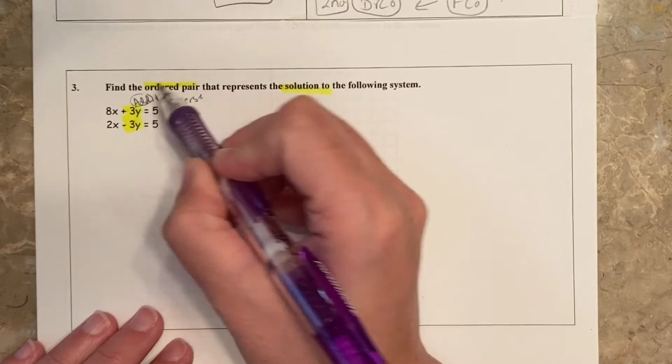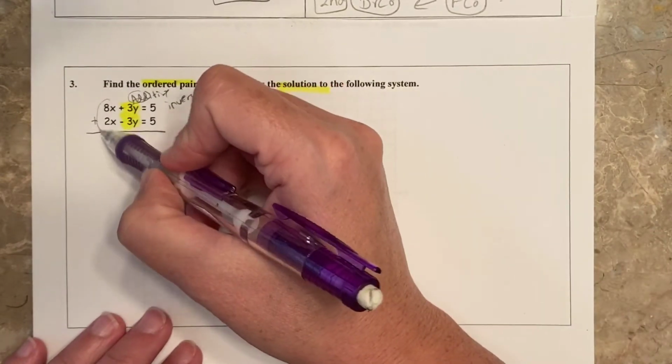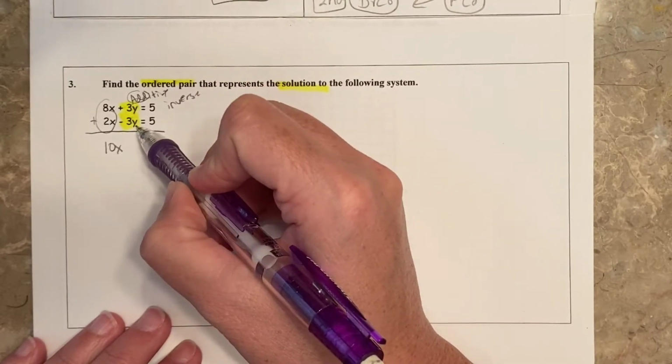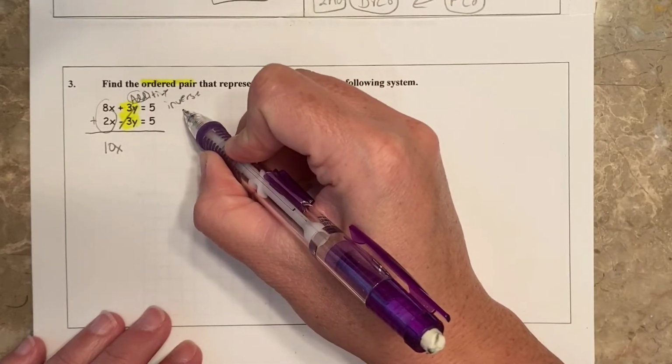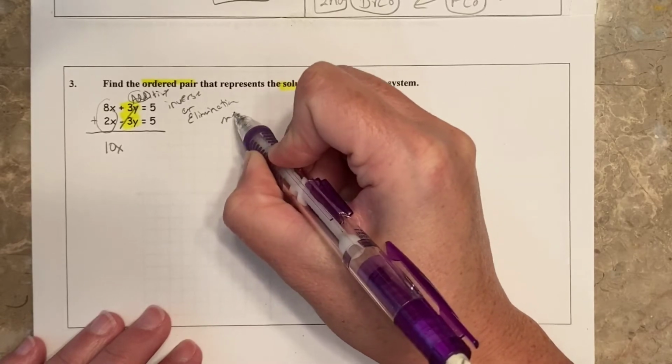So additive has the word add in it. So you're going to add these together. You're going to combine your like terms, okay? So 8x and 2x get you 10x. A positive 3y and negative 3y, because they're additive inverses, they cancel each other out or eliminate, okay? And actually, in the high school, they actually call this the elimination method.